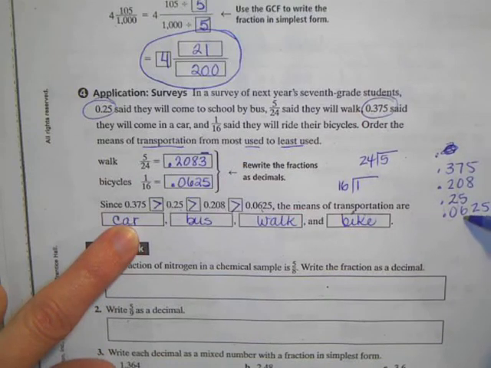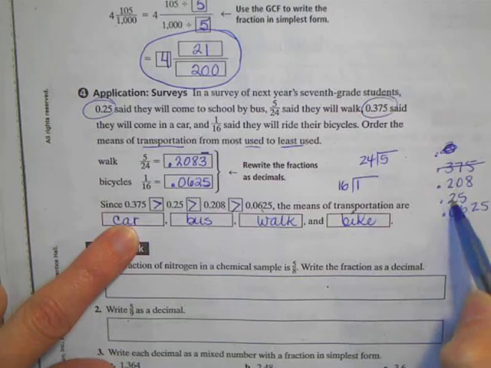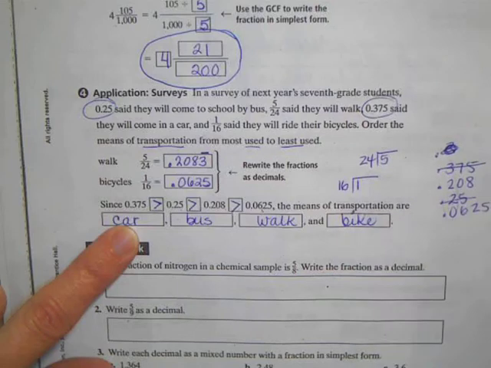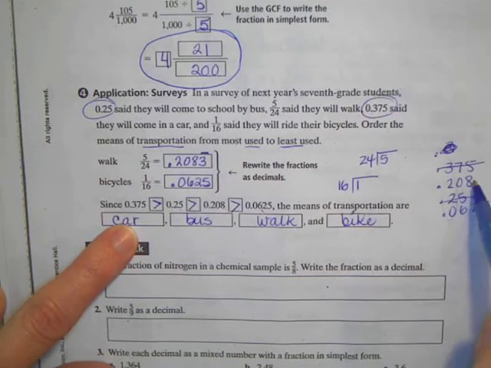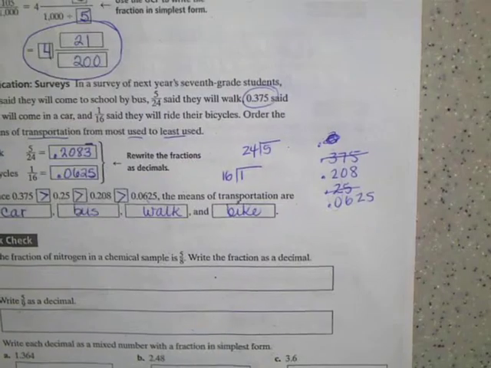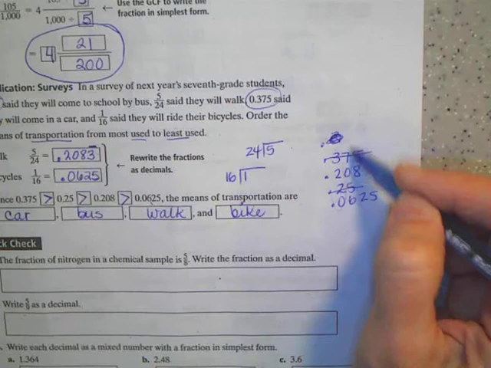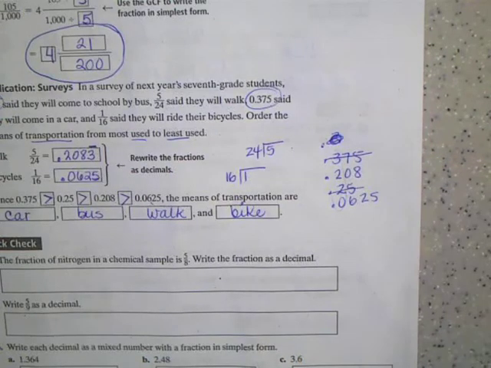The next place is to look at, so that one's out, okay? Now look at here. The next largest tenths would be a 2, so then I look at these twos. The 0.25 is greater than 0.20, so that's number 2. And then 0.208 is going to be greater than 0.0625. If it helps you to jot them down and line them up so that you can sort of take a peek at them, that's fine. Many of you are going to be able to do this in your head as well, as far as the comparison anyway, and that's fine.